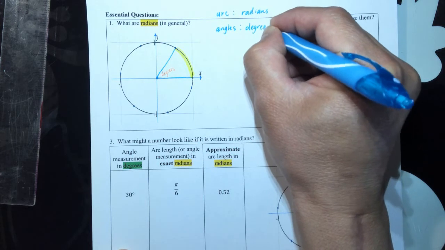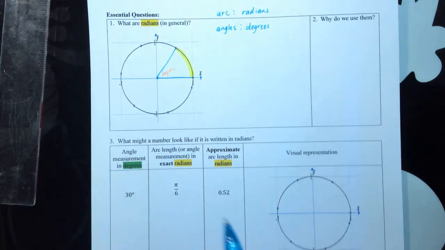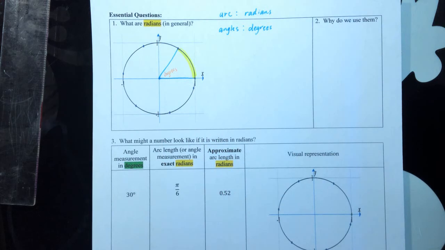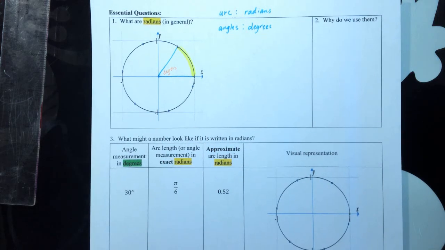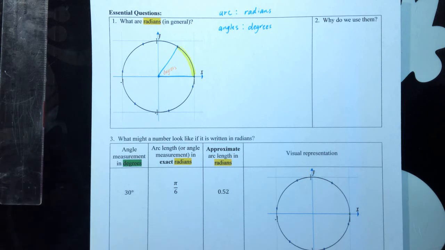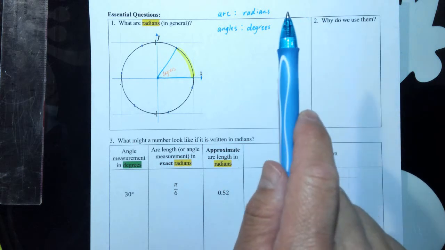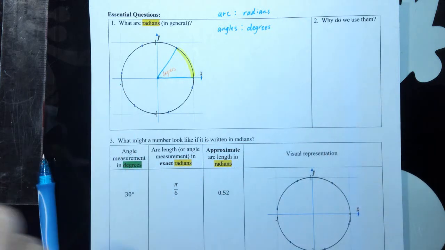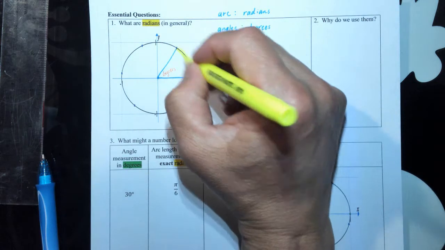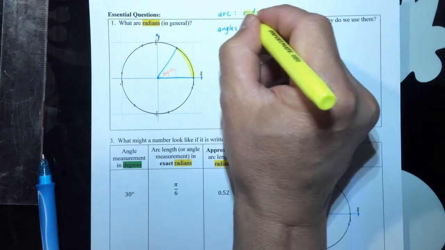However, they are interchangeable. Like, I could say this angle is 57 degrees, or I could say it's 1 radian. Your brain can conceptualize what degrees are, because you've seen them your whole life, basically. But radians, it doesn't make too much sense. So radians are, I'm going to highlight it in yellow, like so.